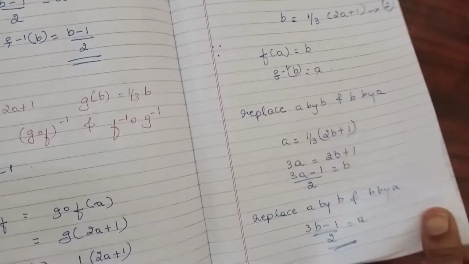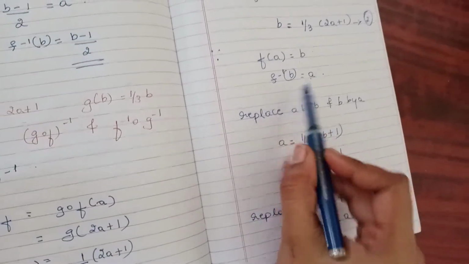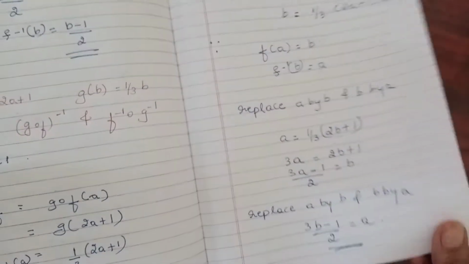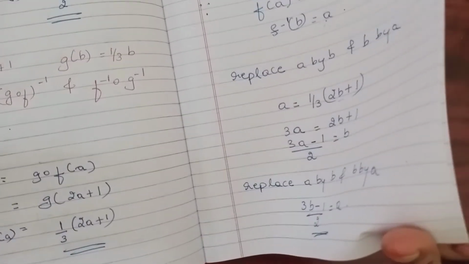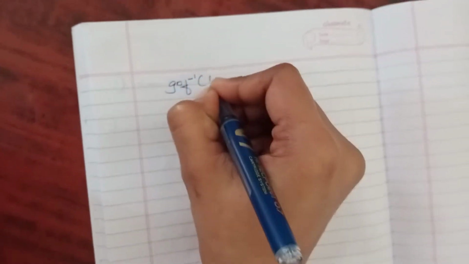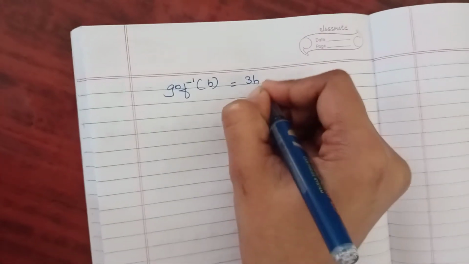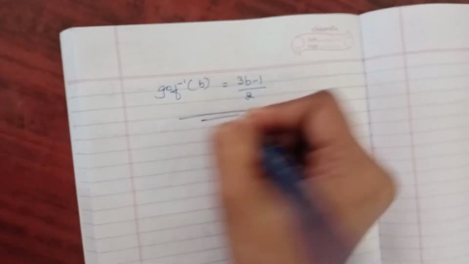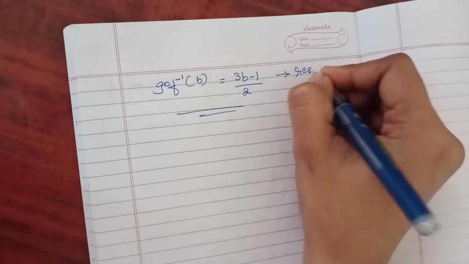This is your inverse value, 3b minus 1 by 2, which is equal to a. What does your a stand for? It stands for g∘f inverse. So that means it is 3b minus 1 by 2. So your g∘f inverse is 3b minus 1 by 2. This is result number 1.